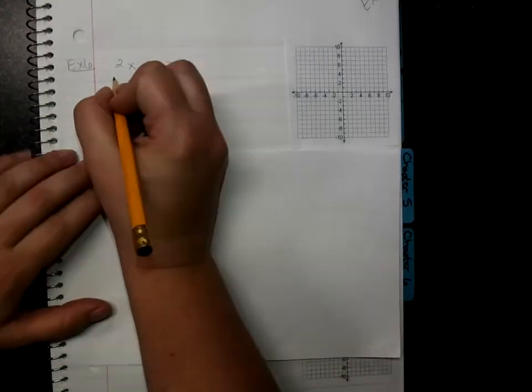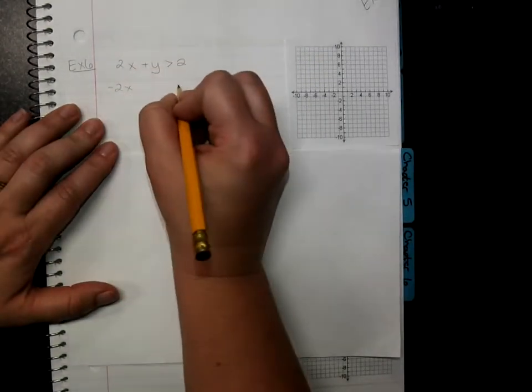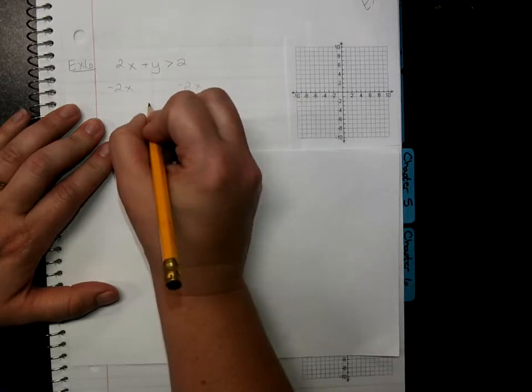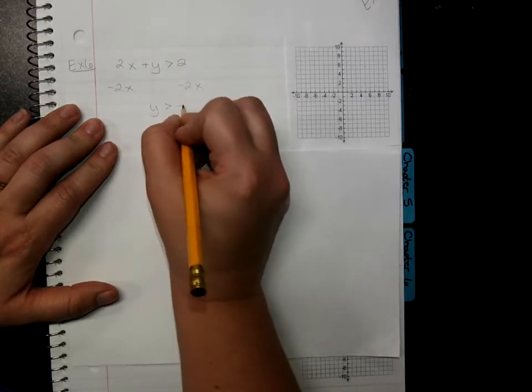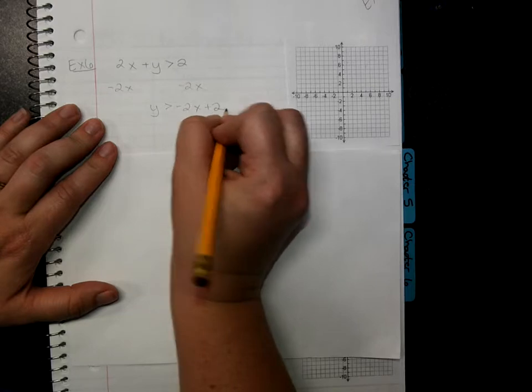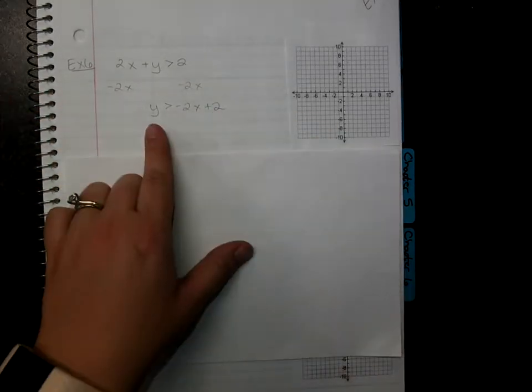All right, just a few more examples here. Here's one more in standard form. Go ahead and try it on your own. Pause the video, try it on your own, and then we've got two special cases. So example 6, I'm going to move that 2x to the other side. That gives me y is greater than negative 2x plus 2. No division necessary because y already has a coefficient of positive 1.